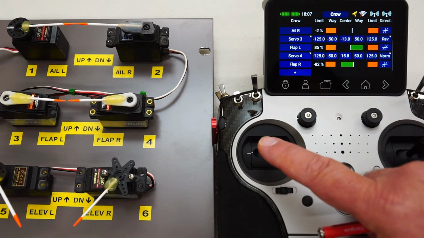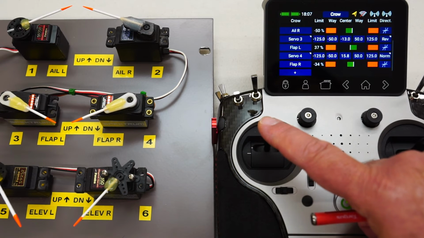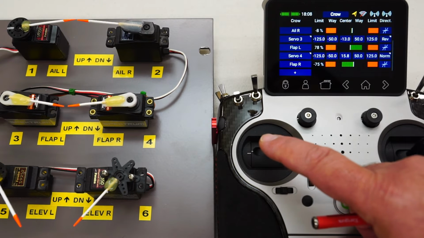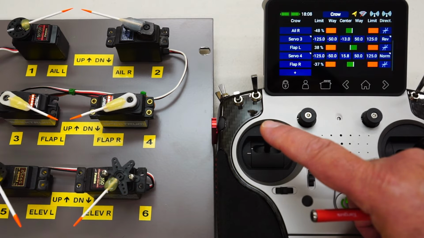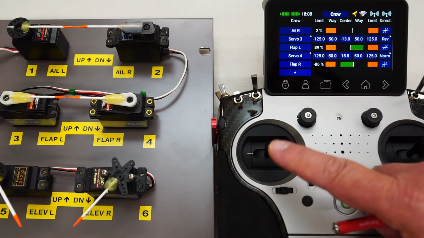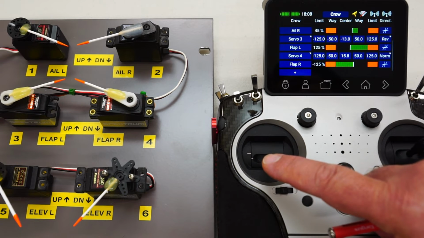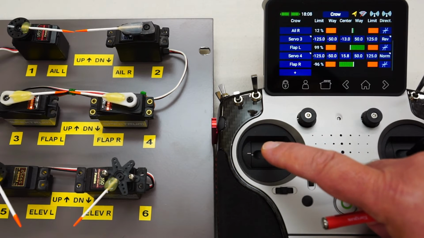If I move my stick up, notice the flaps go down and the ailerons go up, which is exactly what we want for crow. Again, move the stick up, flaps down, ailerons up. Simple as that. Now, there's a problem here because I've got my stick at center. If I go below center, they go in the opposite direction, which we don't really want normally. So we've got to fix that. Again, that's really easy to do.